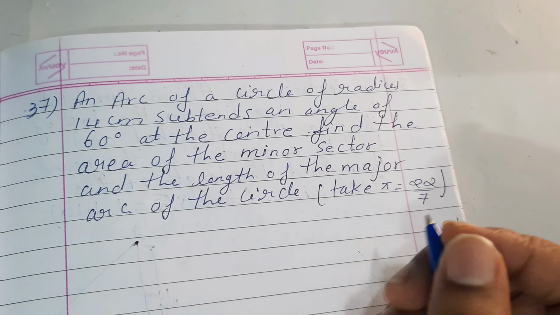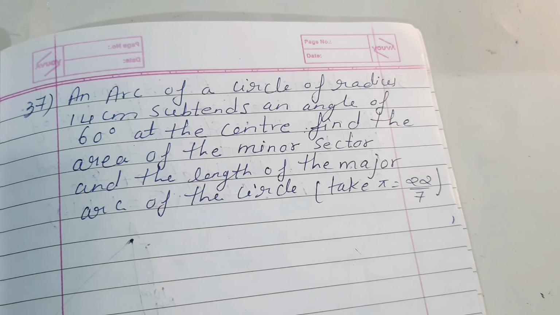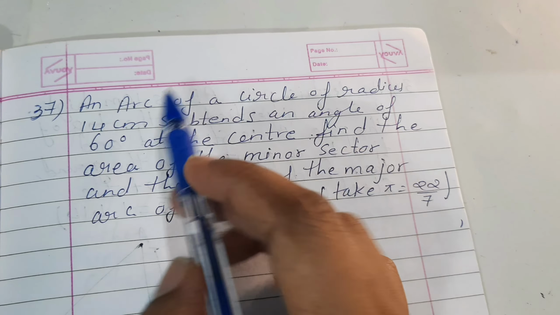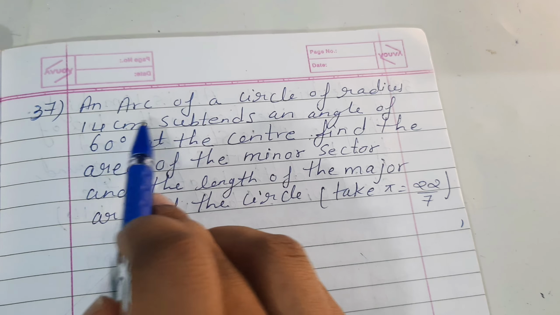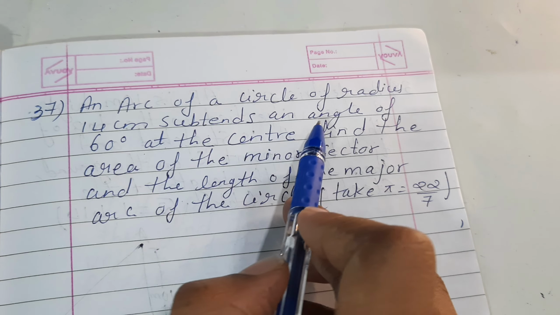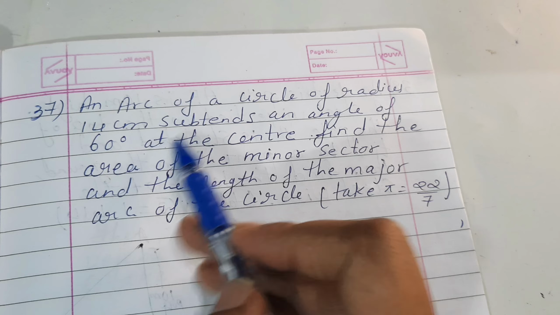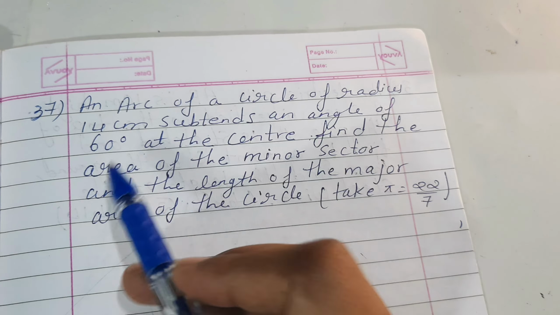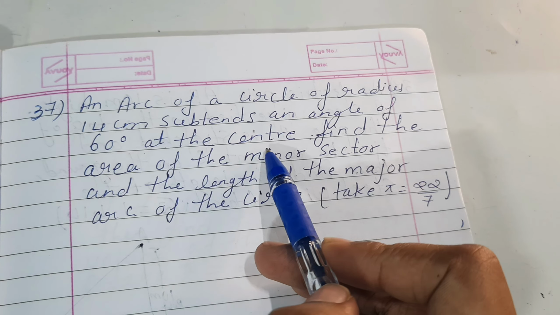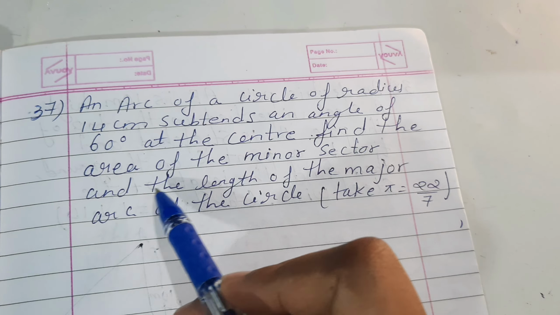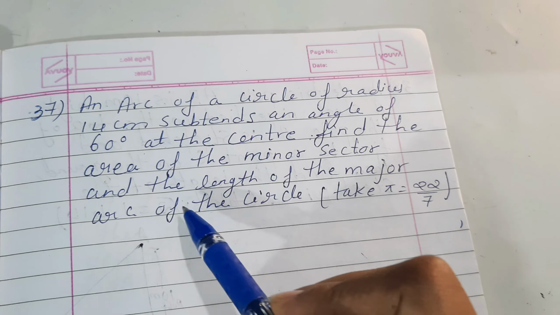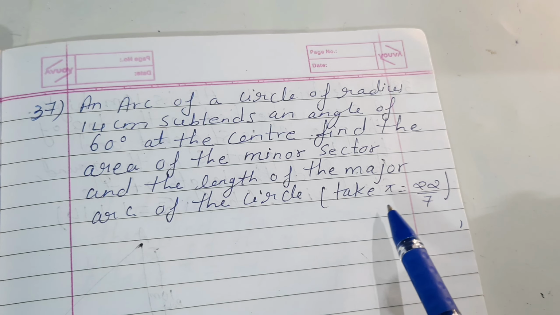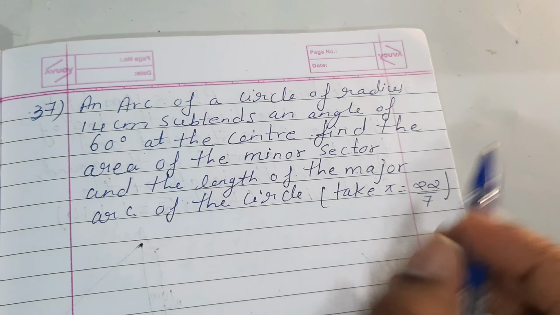So the first thing you are supposed to do is take down the question. Okay. So class 10th mathematics, take down the question. An arc of a circle of radius 14 centimeters. So radius is given as 14 centimeters. Subtends an angle of 60 degrees at the center. Find the area of the minor sector and the length of the major arc of the circle. You'll have to take pi value to be 22 upon 7.